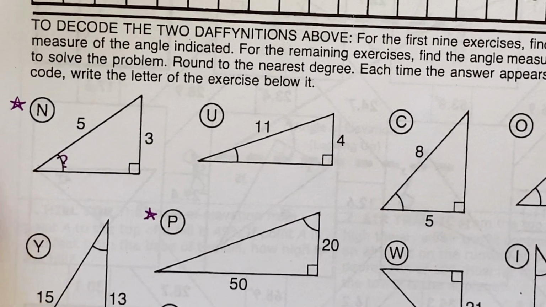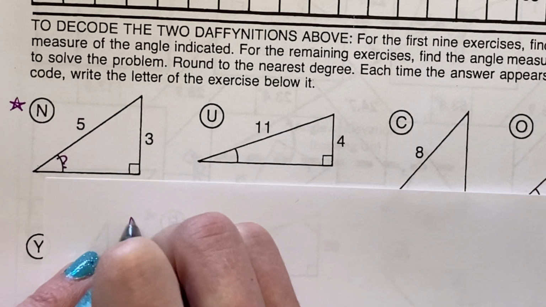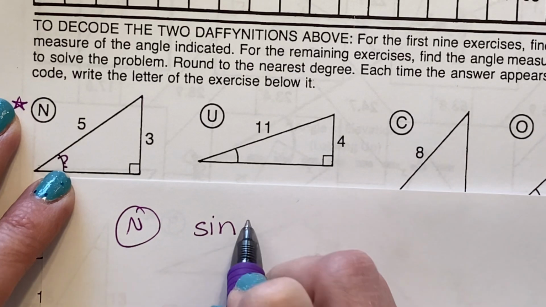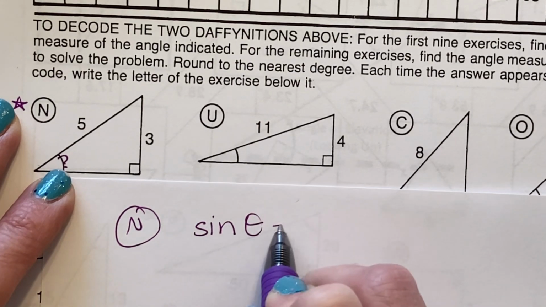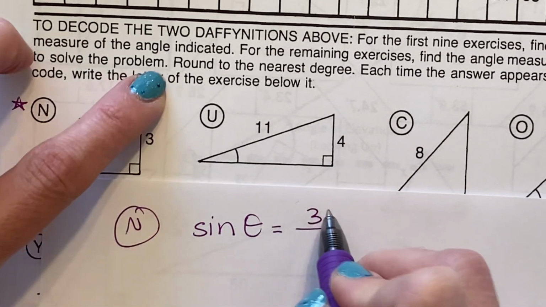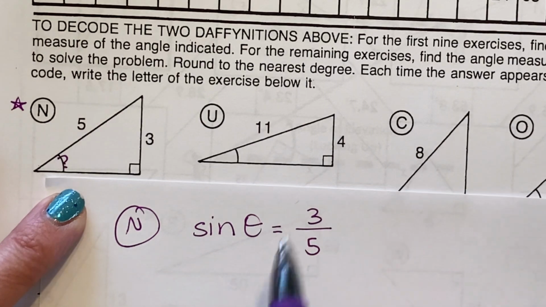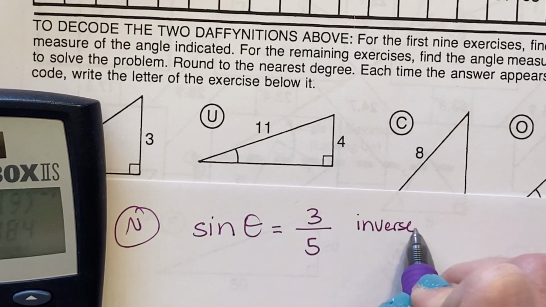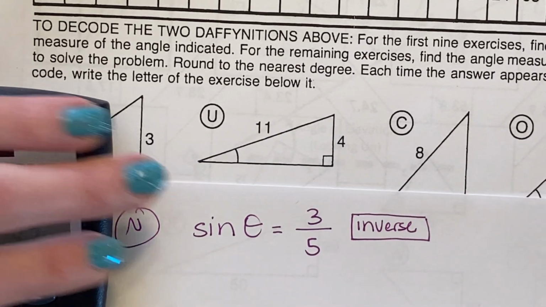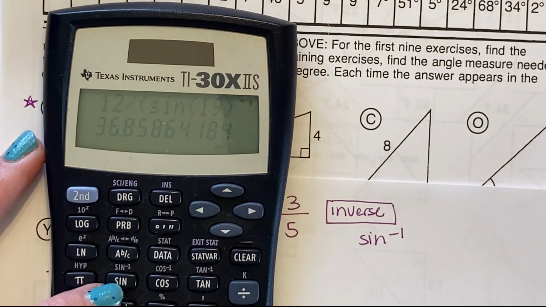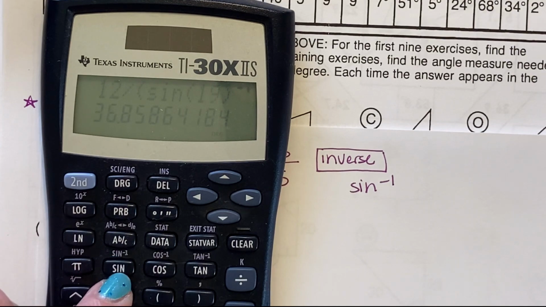Opposite and hypotenuse is sine. So I'm still looking at sine, so I have sine of some unknown number, which we usually write as theta. You can write it as anything, but that's what we'll usually write it as, is opposite over hypotenuse. And, oh, what do we do here? Here is where we use that handy dandy little inverse button on our calculator. Oftentimes it's going to have that little -1 by it. So my little -1 is on top of my sine.